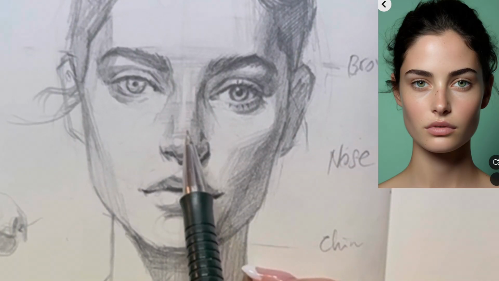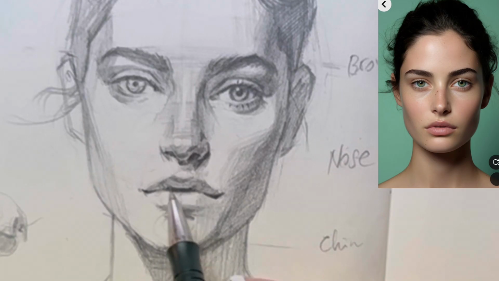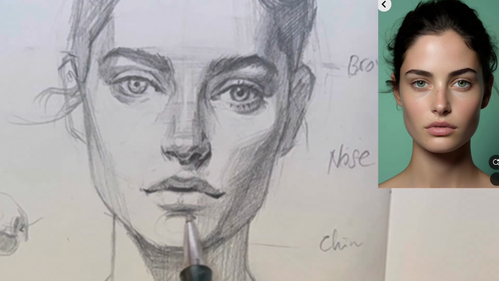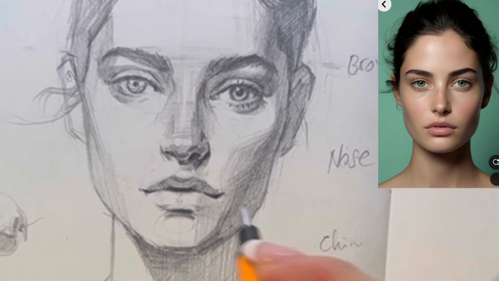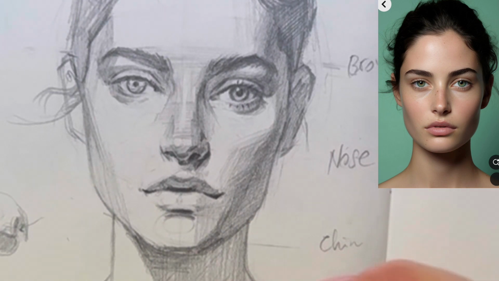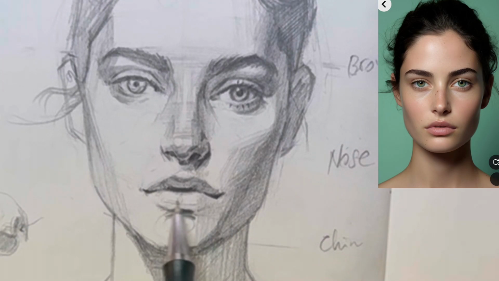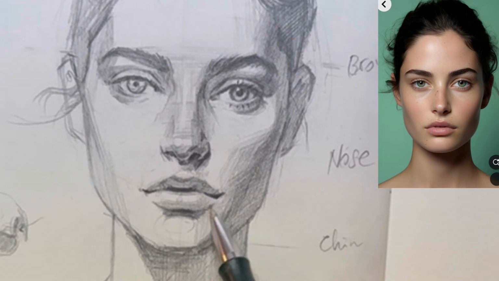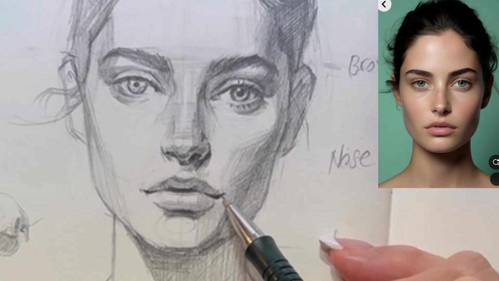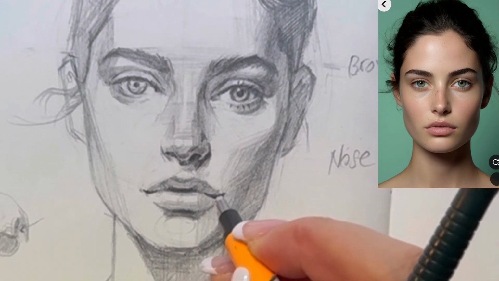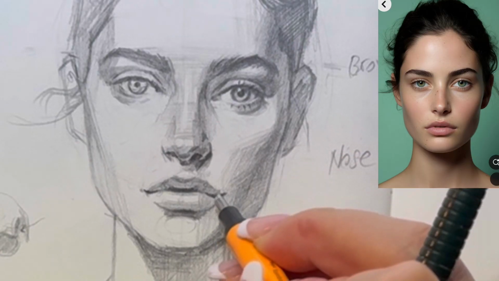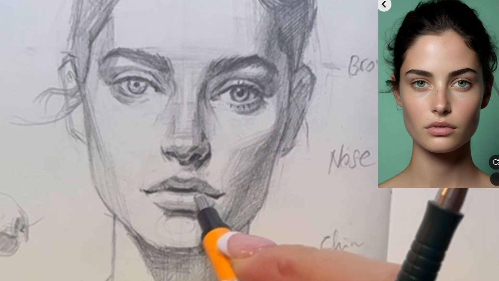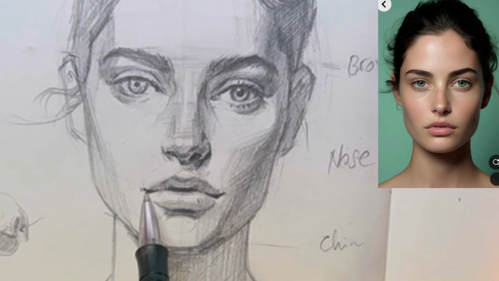This plumpness will show with this structure. And I see her lip shadow is here. It begins here. And her under lip is really thick and plump, so we give enough space here. And this part is usually light. Here as well.